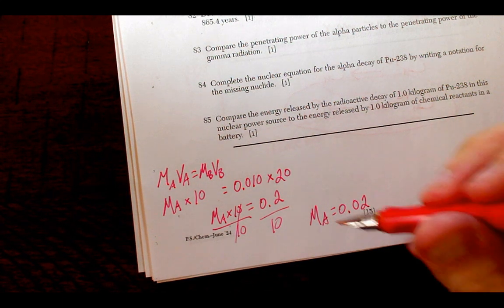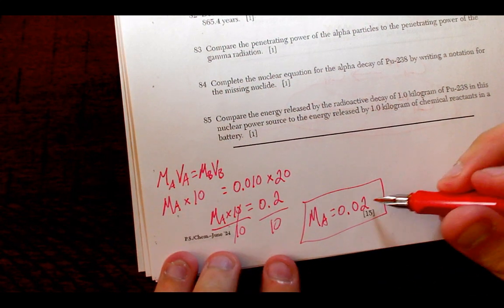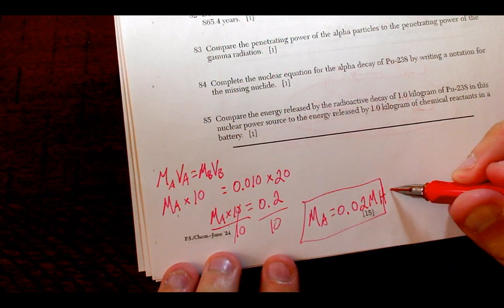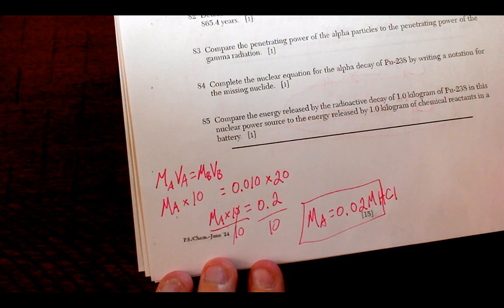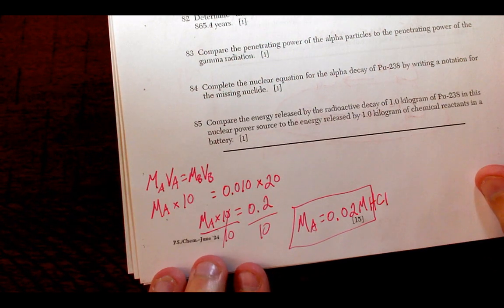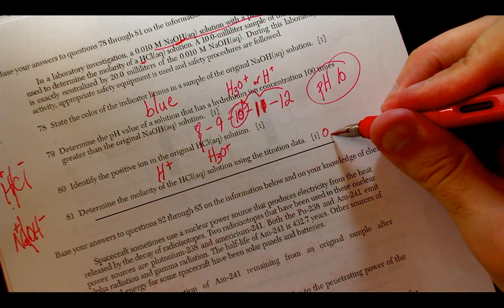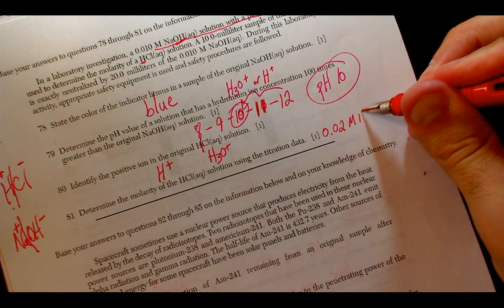Right, that's our answer. It's 0.02 molar HCl. That is our concentration of acid. So that's our answer for number 81. 0.02 molar HCl.